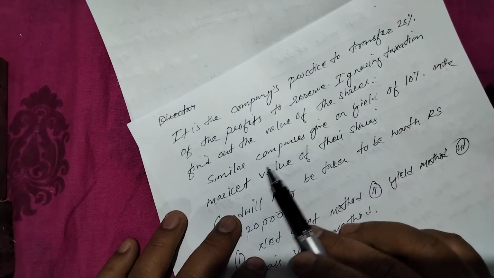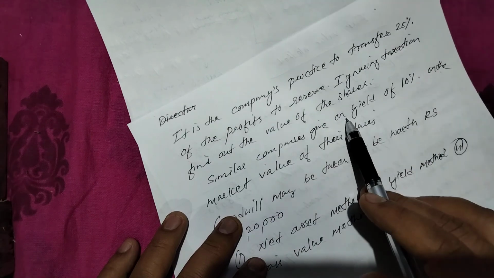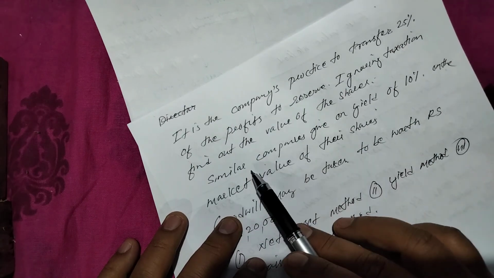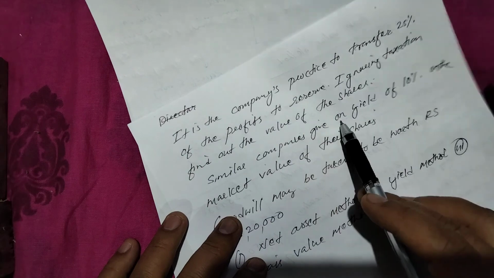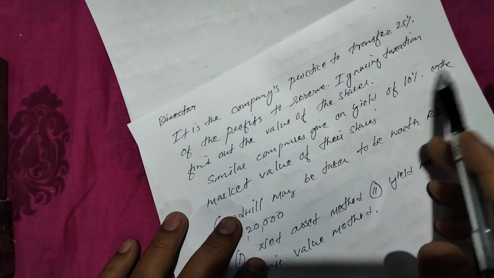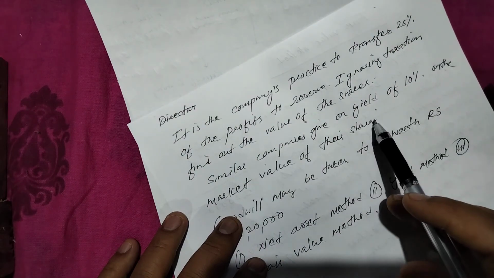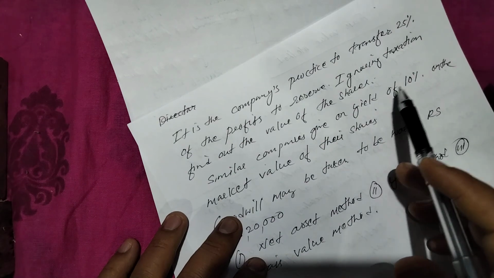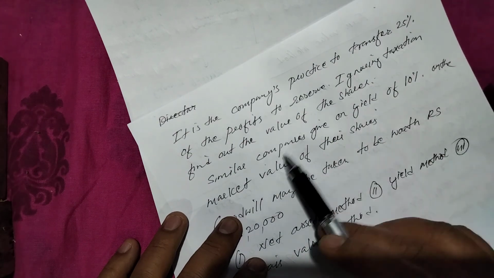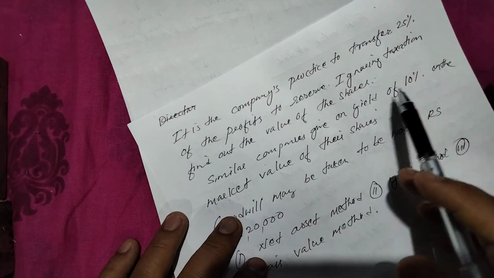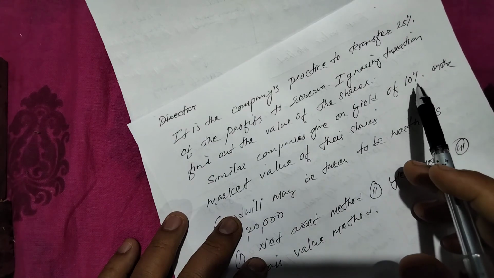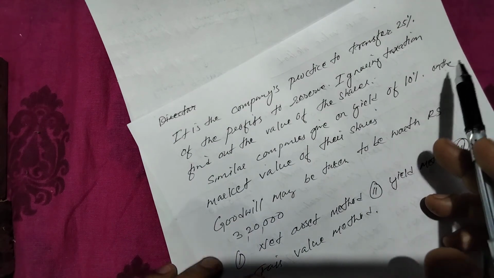Similar companies give a yield of 10% on the market value of their shares. So the yield, the return, is 10%. Similar companies in the market give a return of 10%.